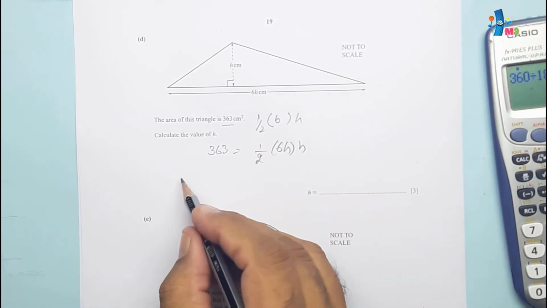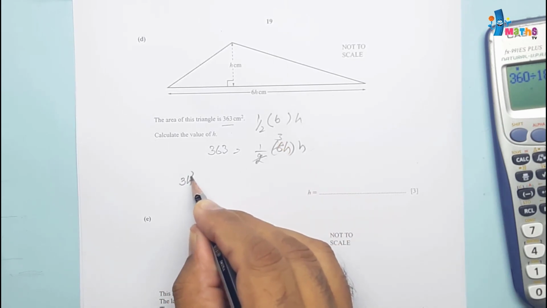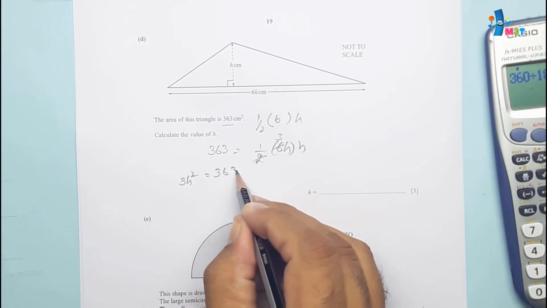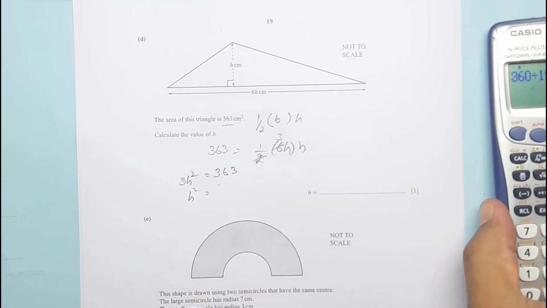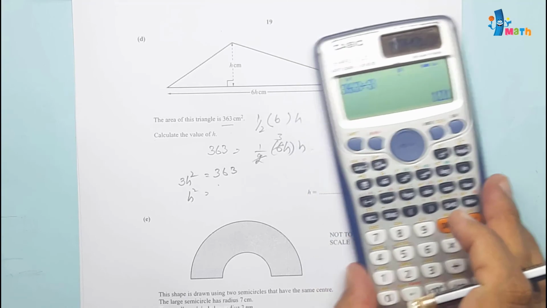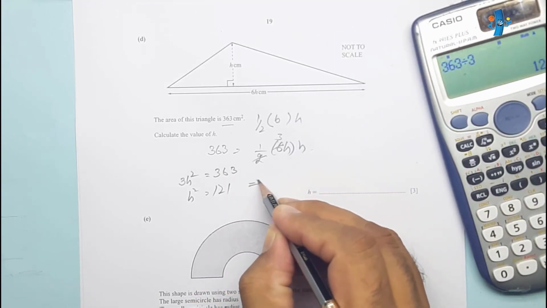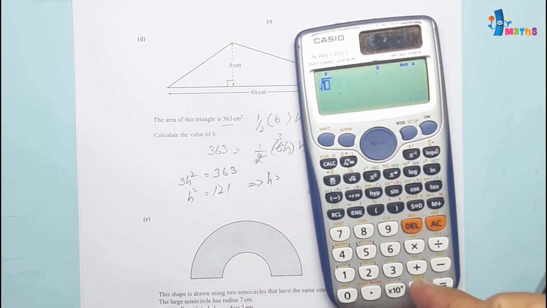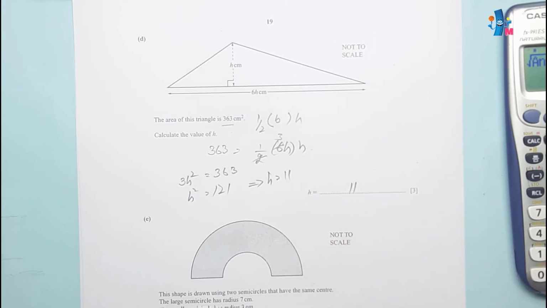We can cancel this 3. So 3H square, since H into H will be H square, is equal to 363. H square is equal to 363 divided by 3, which will be equal to 121. So this implies H value will be equal to root 121, so this will be equal to 11. Our answer will be 11.